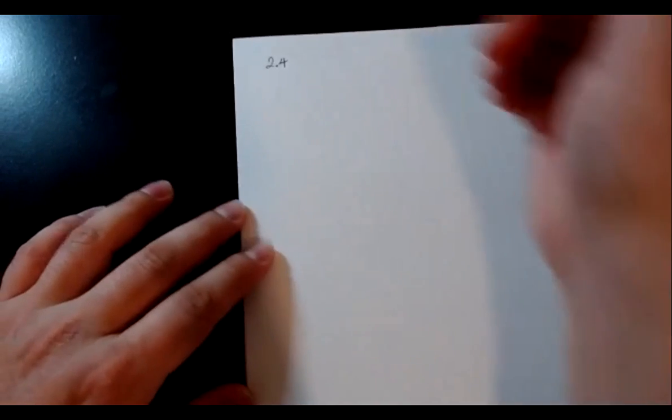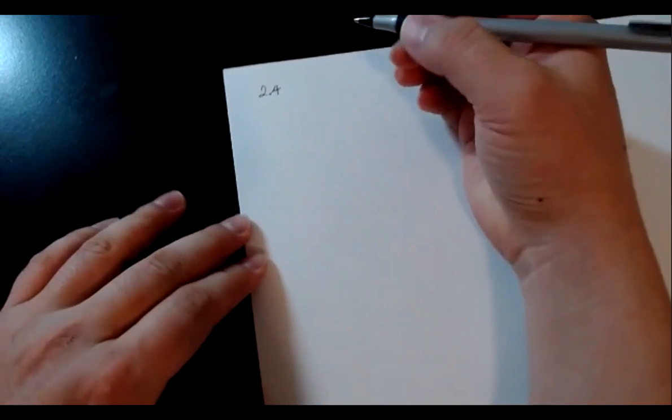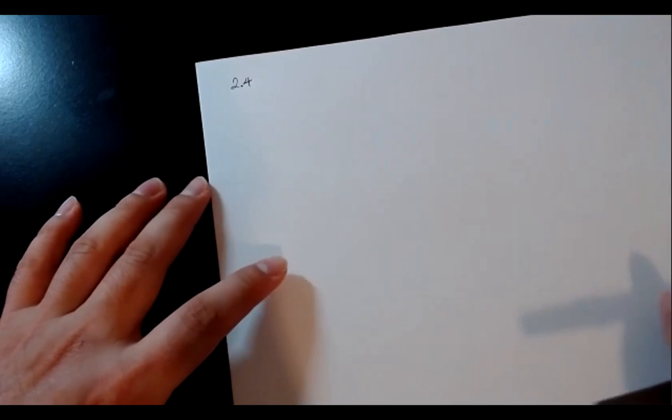All right, so 2.4, that's the operations and functions, okay?